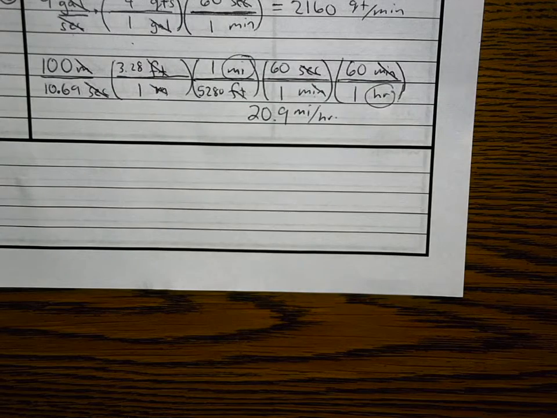Now, let's flip our page over. Let's talk about unit rates.